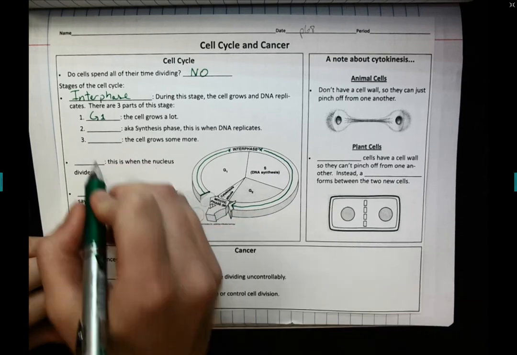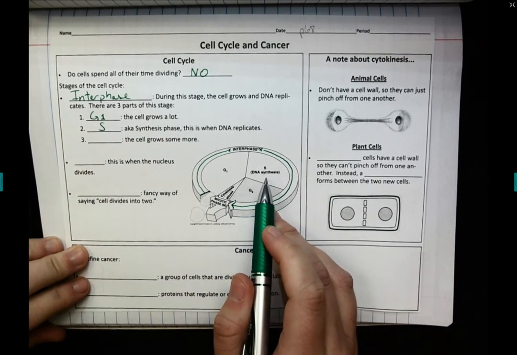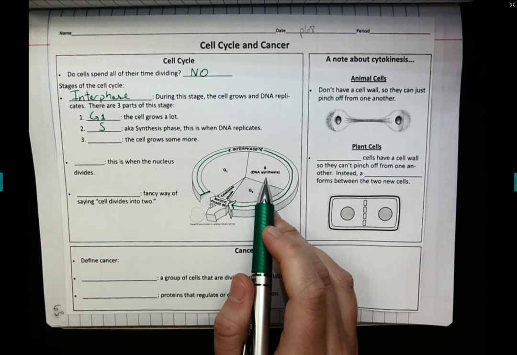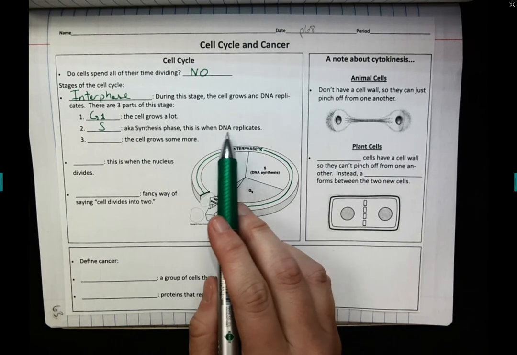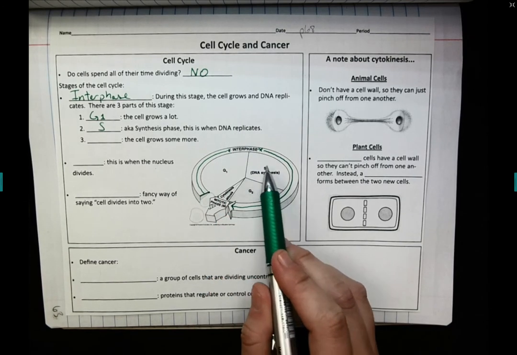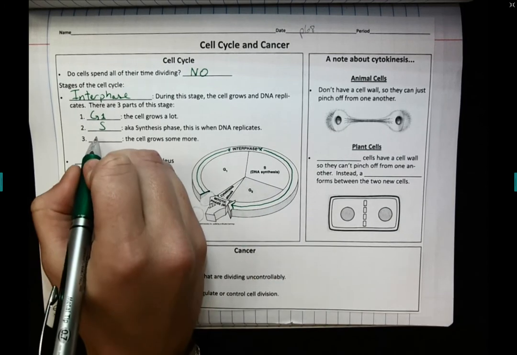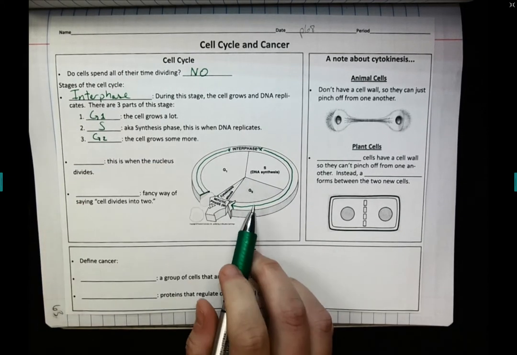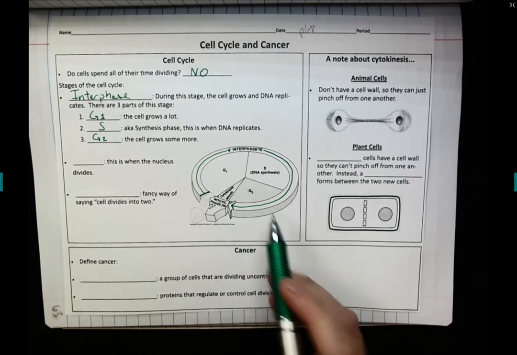And then after G1, there's S. The S stands for synthesis. If I synthesize something, that means to make. So DNA synthesis, right? We are making a copy of DNA. So this is when DNA replication occurs. And then, of course, there's the final stage, which is G2. And this is where the cell grows some more.